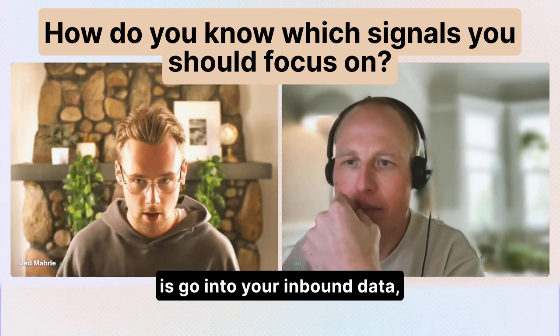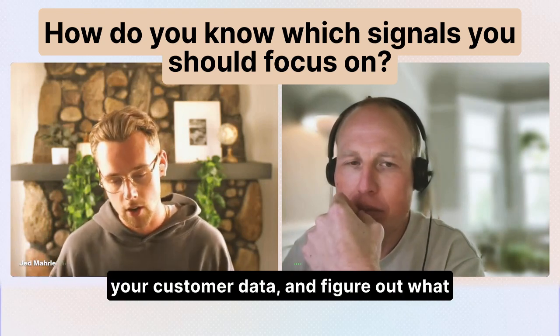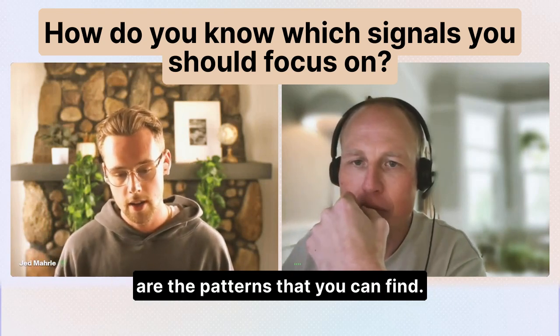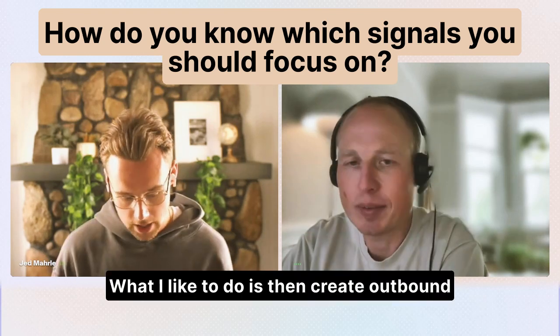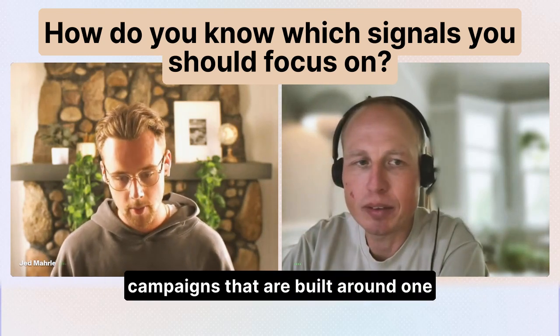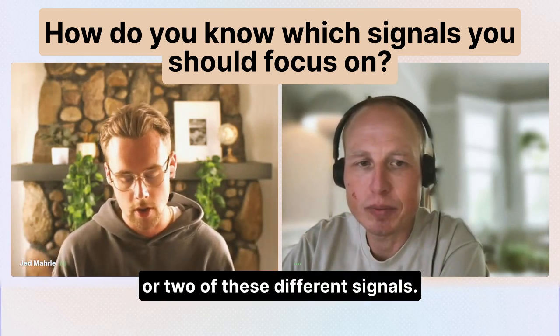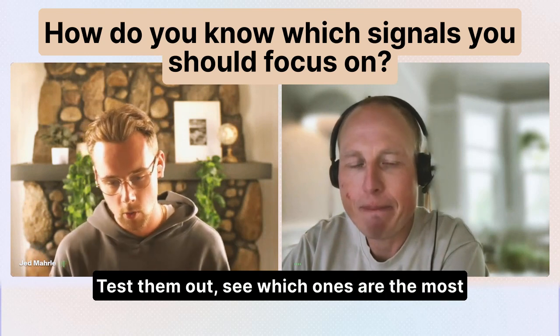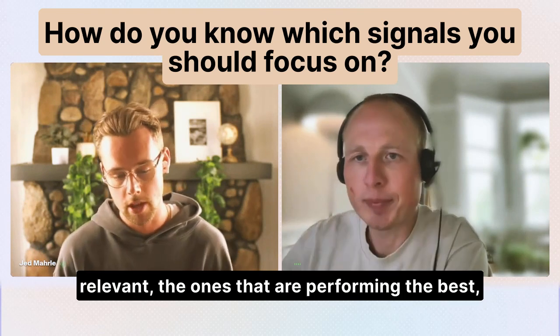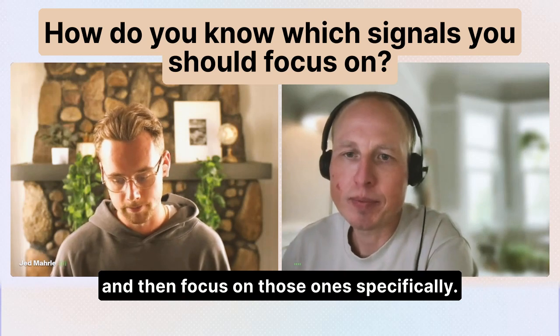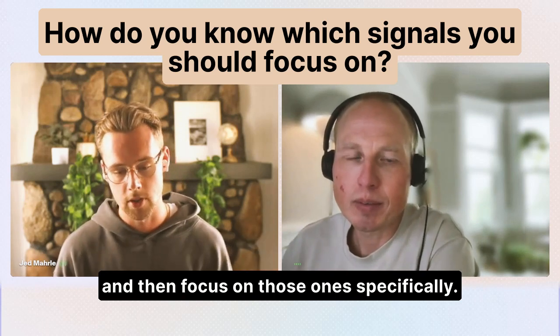Basically what I'm saying is, go into your inbound data, your customer data, and figure out what are the patterns that you can find. That's where you identify these signals. What I like to do is then create outbound campaigns that are built around one or two of these different signals, test them out, see which ones are the most relevant, the ones that are performing the best, and then focus on those ones specifically.